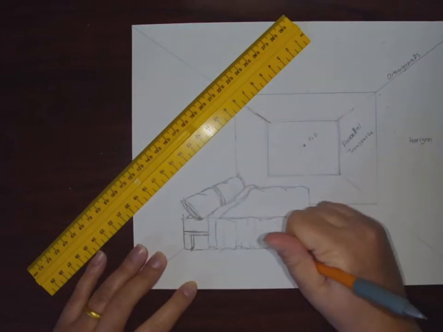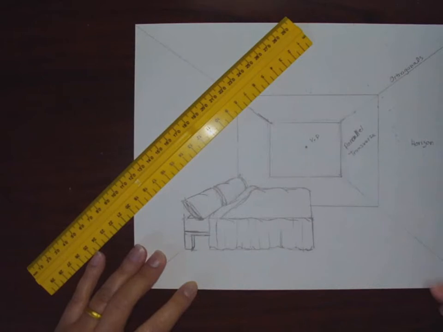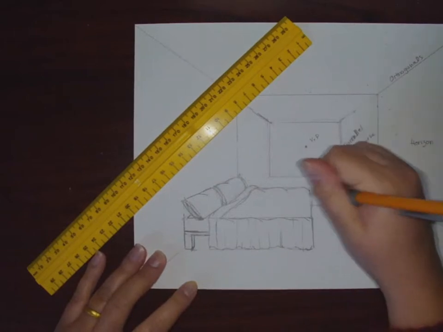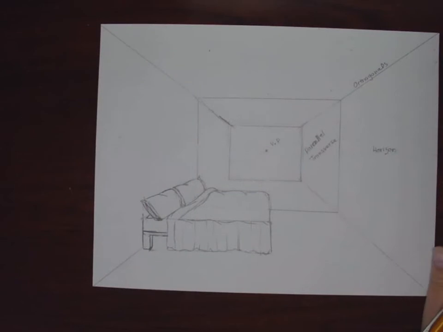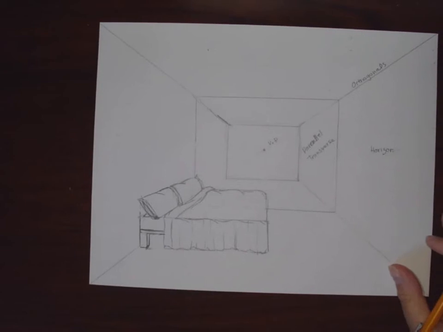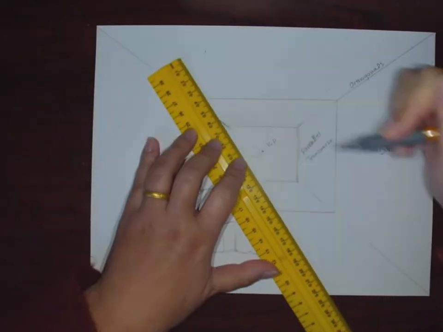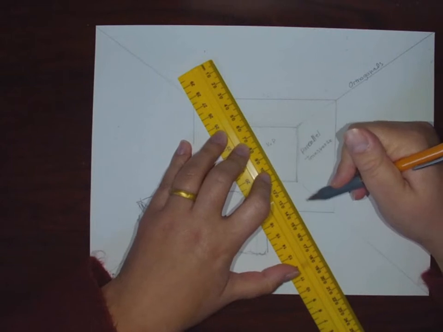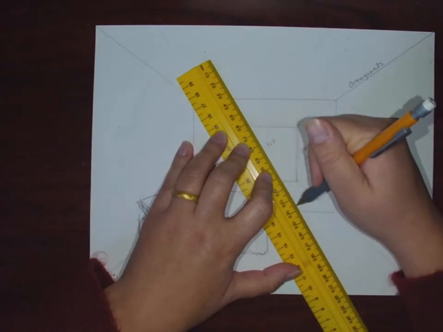Alrighty. Okay. Get rid of that line. Okay, so now I have my little bed. Pretty straightforward. Now, say I want a dresser. That's definitely something that needs to be in my room. I do the same thing over again. I'm going to use this line, and I'm going to put my dresser right up here by the wall.